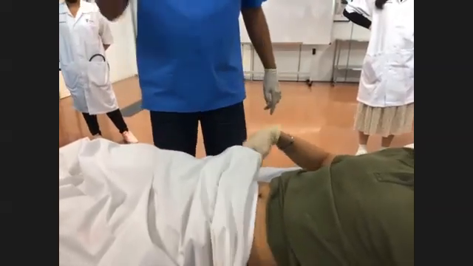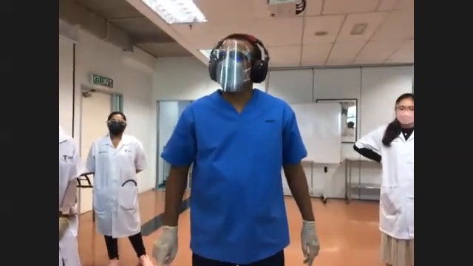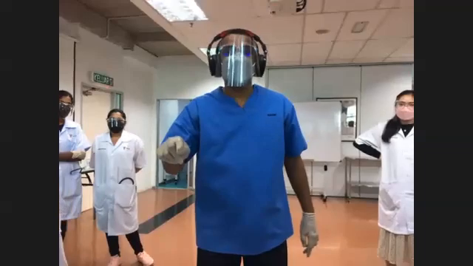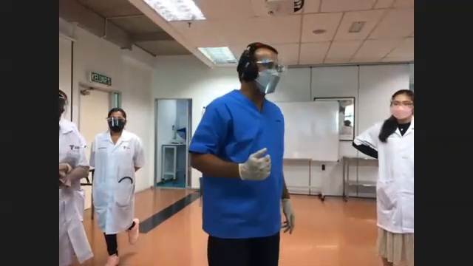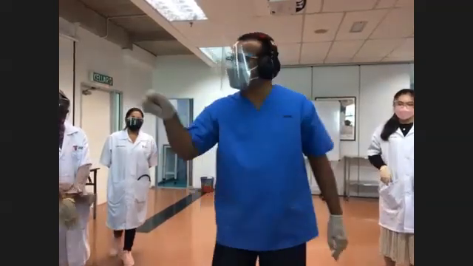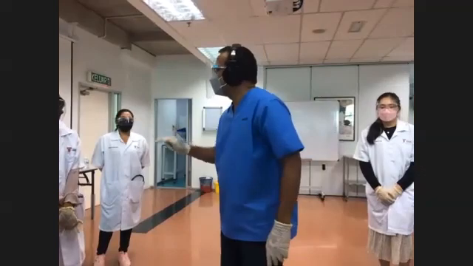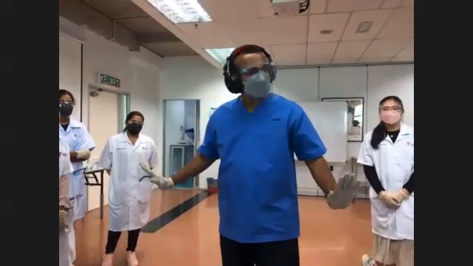The appendix lies over the right psoas muscle. Another muscle that lies posterior to the appendix is the obturator internus. We use these two muscles, perform a movement that these muscles can perform, and find out whether the patient has pain in the right iliac fossa. That's it. Is that okay?